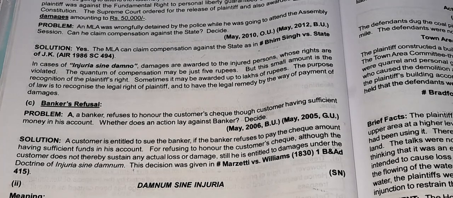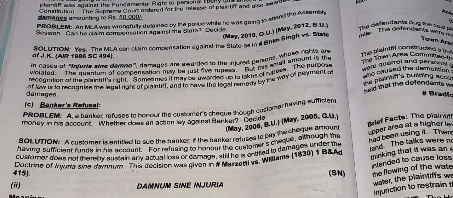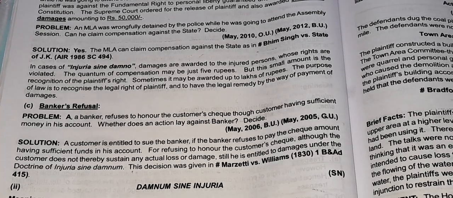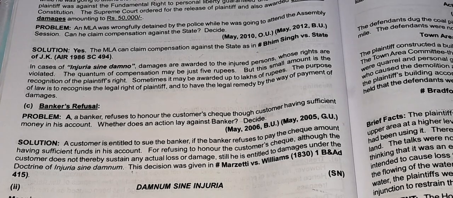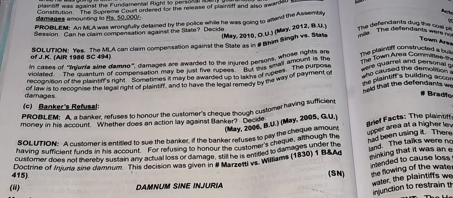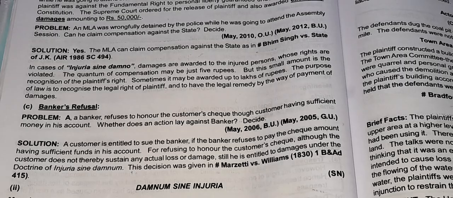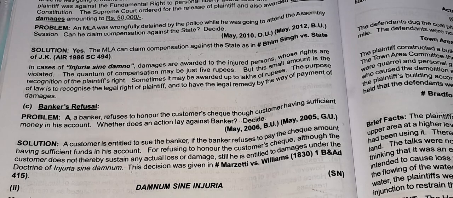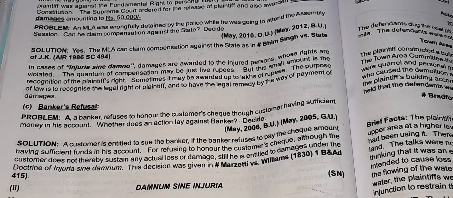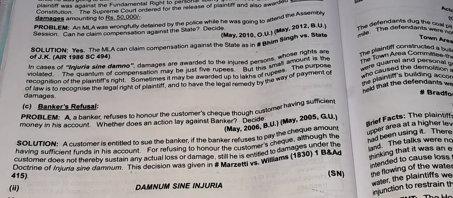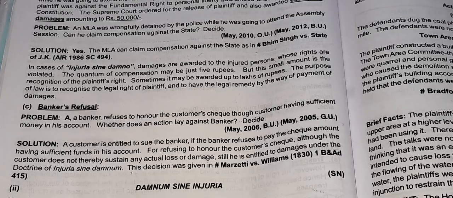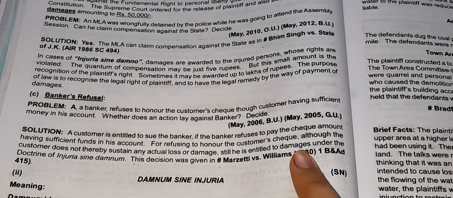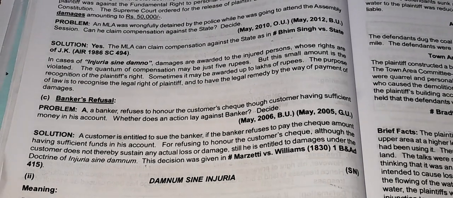A customer is entitled to sue the banker if the banker refused to pay the cheque amount despite sufficient funds in his account, although the customer does not thereby sustain any actual loss or damage. Still he is entitled to damages under the doctrine of injuria sine damno. The decision was given. So this is a tort under injuria sine damno.